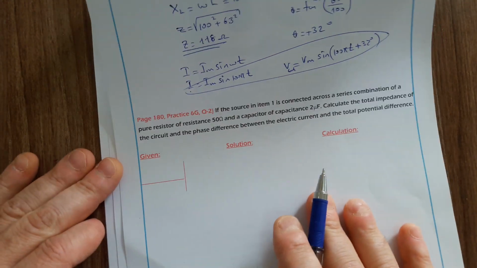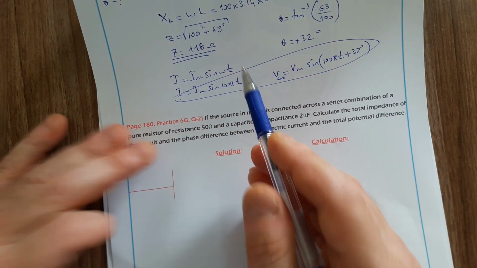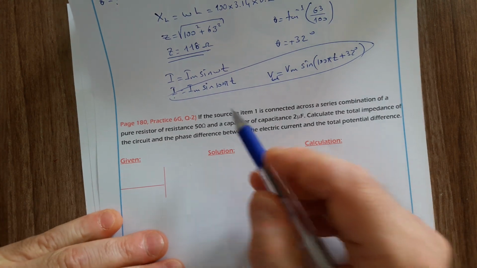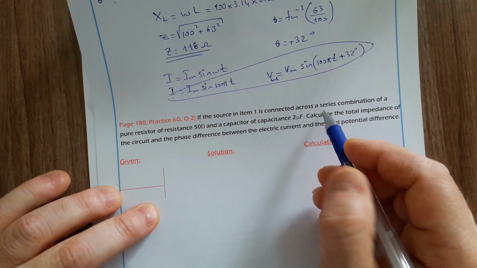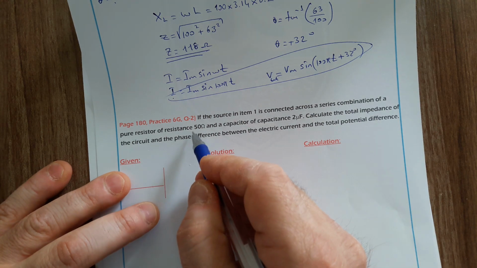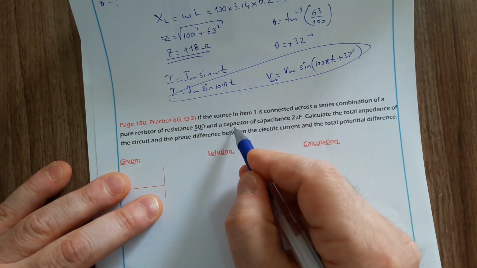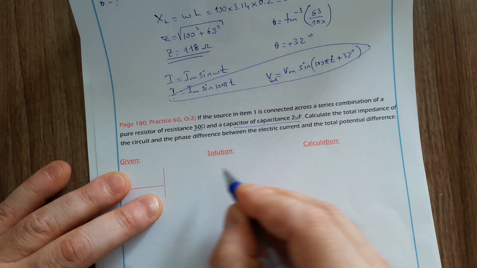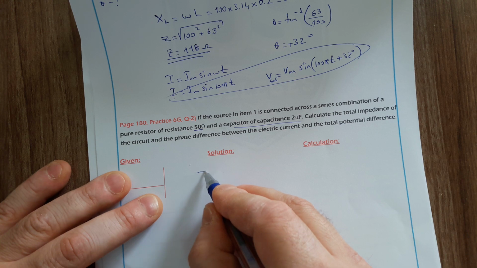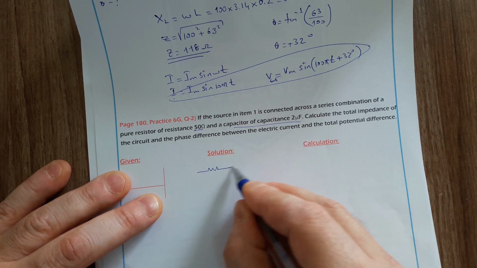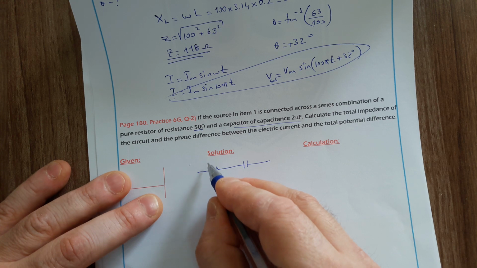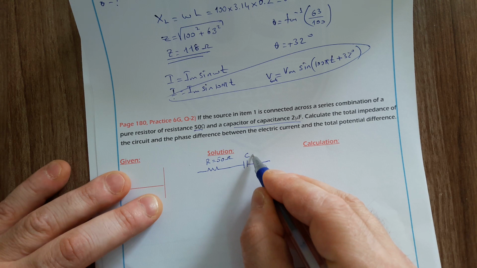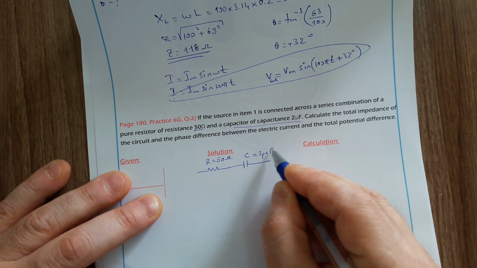Next question is about the same section of item 1, or question 1. If the source in item 1 is connected across a series combination of a pure resistor of resistance 50 ohm and a capacitor. Now, instead of using an inductor, we will connect a resistor and a capacitor in series. Resistance of this resistor is 50 ohm. Capacitance of this capacitor is given as 2 microfarad.